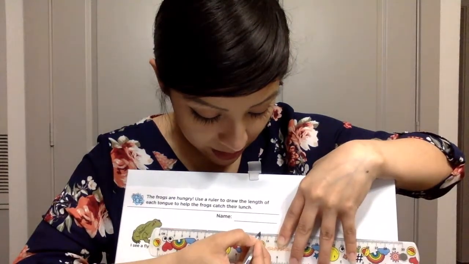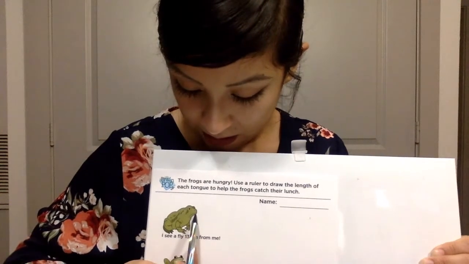So what I would do is draw a line right at the 13. Now I can remove my ruler. I can see the distance from the frog to the fly that is 13 centimeters away.